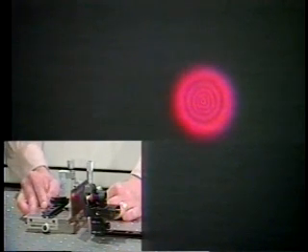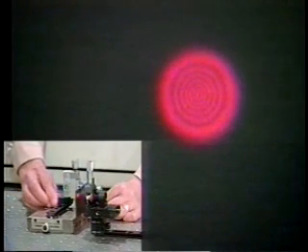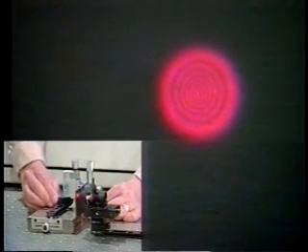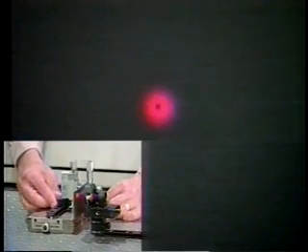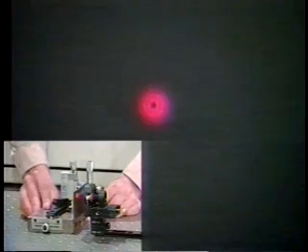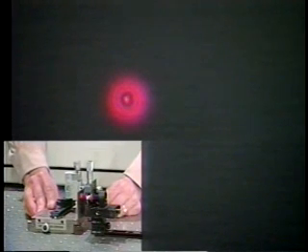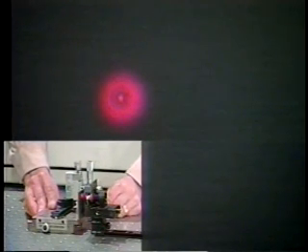Now what I'm going to do is move to the second aperture, which is 400 microns in diameter. And here we are. Let me again pick it up. There we are. Now this diffraction pattern looks slightly different. And again, I want you to explain what's going on here.